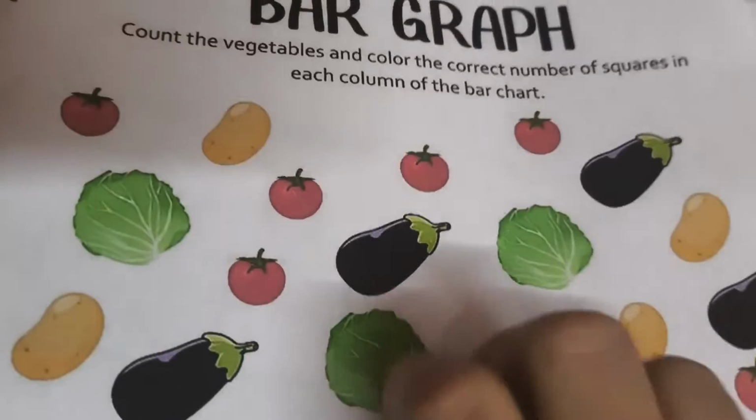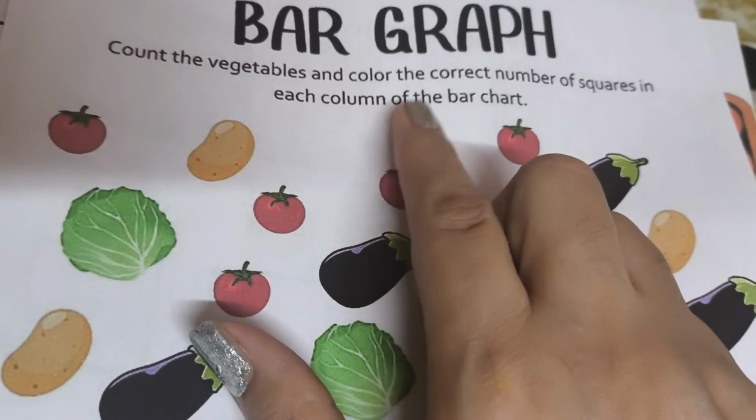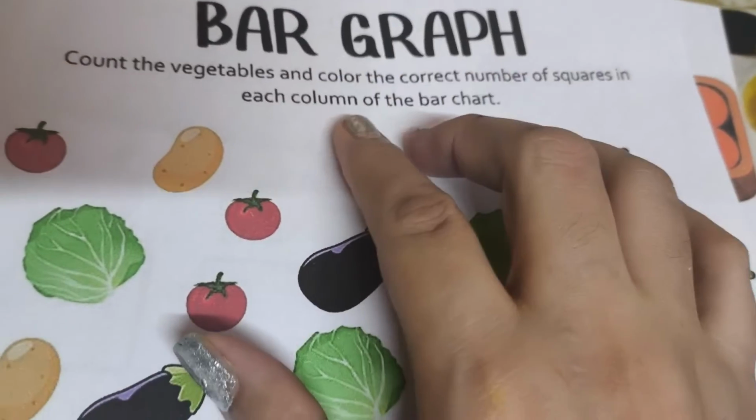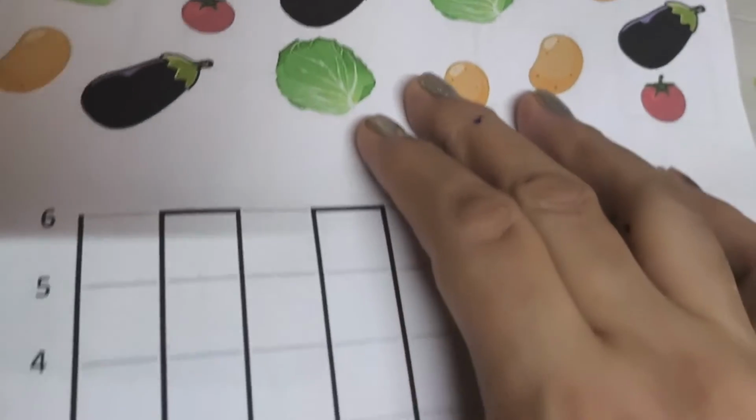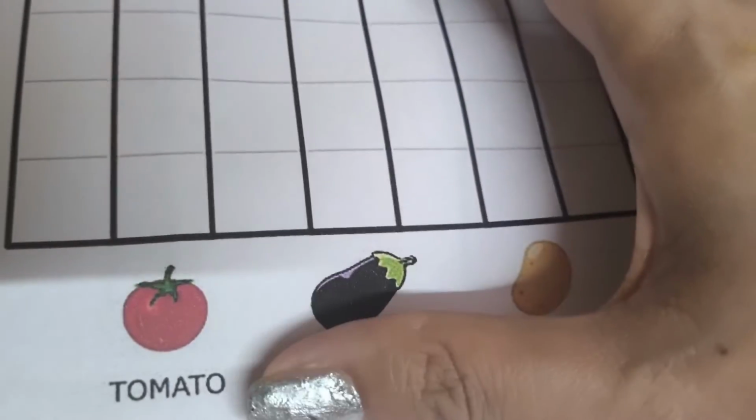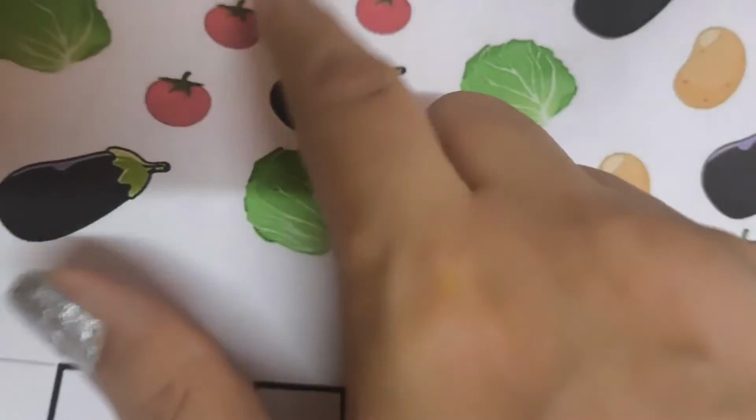Next one is based on the bar graph. This is actually a mathematical activity. It provides a visual. If your child has dyscalculia, then this is a very good way to work on his math skills. This provides the visual graph. Child has to put the things in visuals, like the number of tomatoes. Child has to count the number of tomatoes and color the blocks.